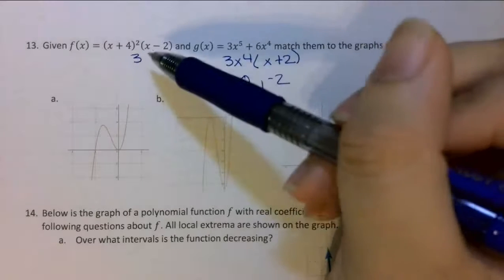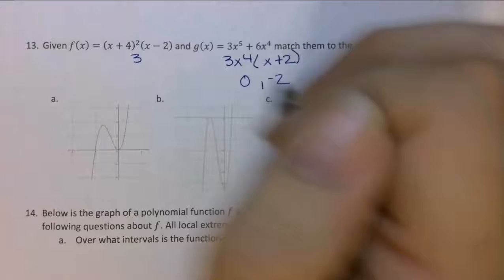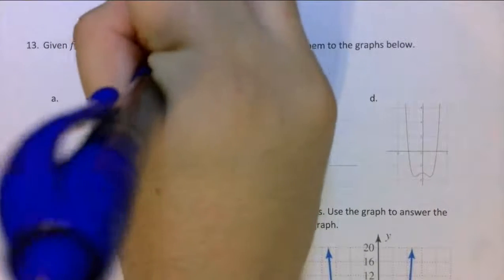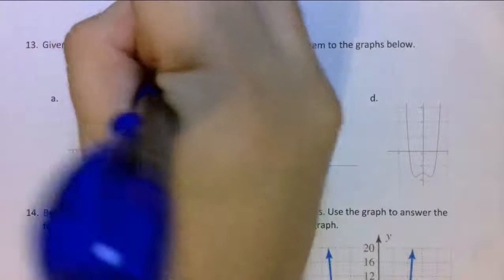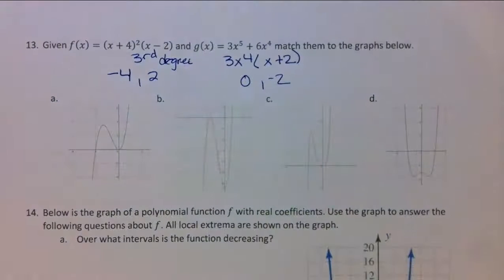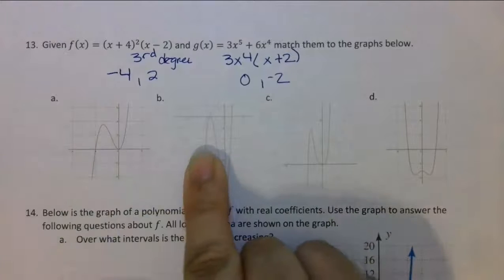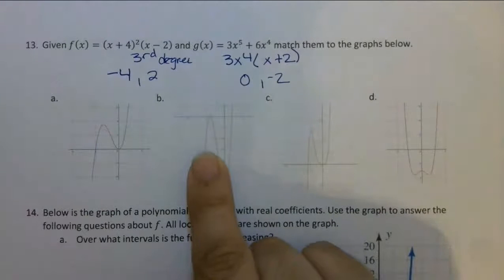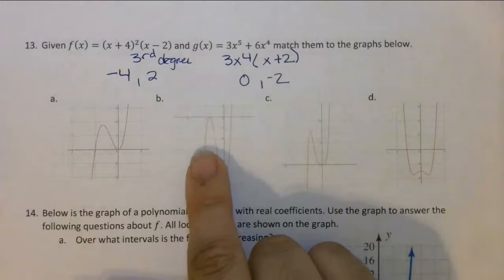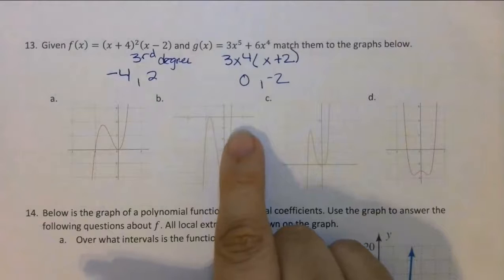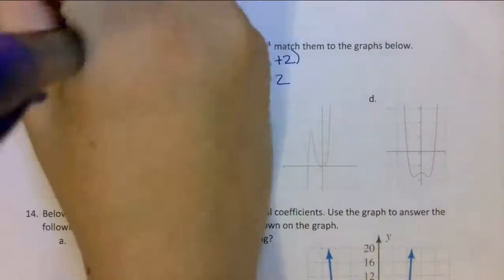So for the first one, let me write 3rd degree so we don't get confused. And then it has the x-intercepts at negative 4 and positive 2. So I'm looking for a graph that bounces off at negative 4 because it has an even exponent and goes through positive 2. This one doesn't even go through 4. This one is hard to see, but it's bouncing off of 4 and going through 2. That is exactly what I wanted. So this one is B.